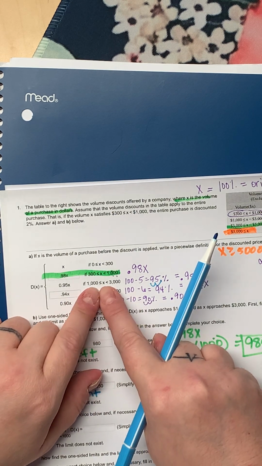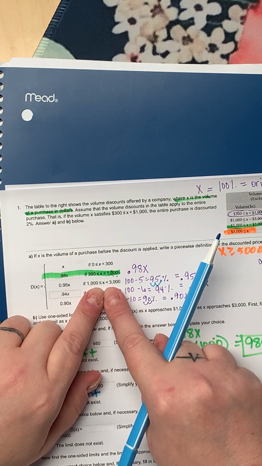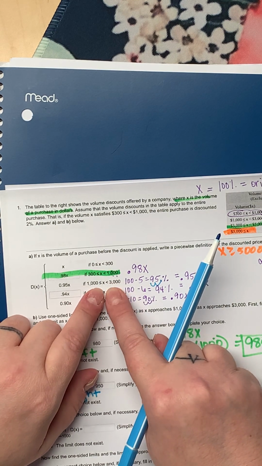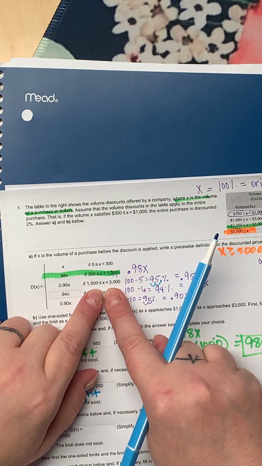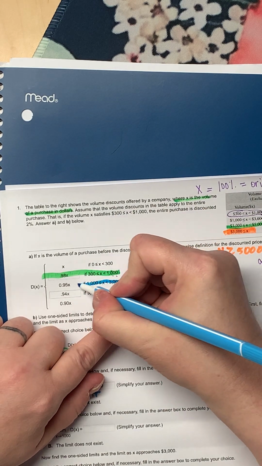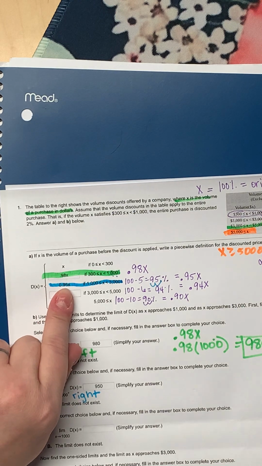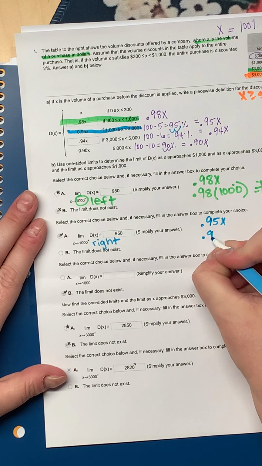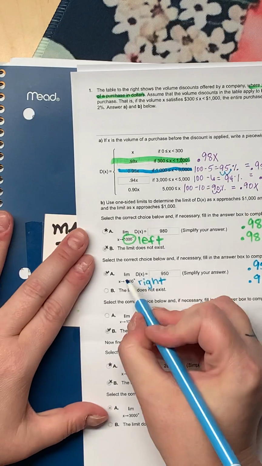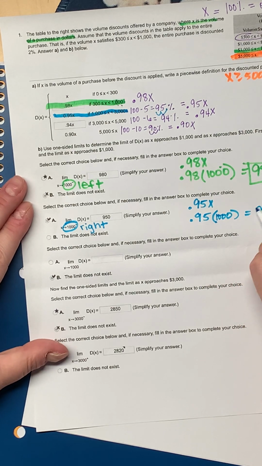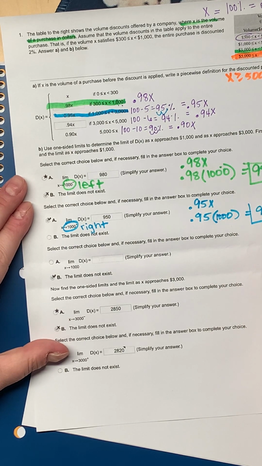I'm going to look at this third equation that says if x is in between 1,000 and 3,000, because that represents all the numbers directly bigger than 1,000. So I'm going to use this 0.95x, and we're going to plug in whatever x approached at the bottom, which is 1,000. And when you put that in your calculator, you should get 950.